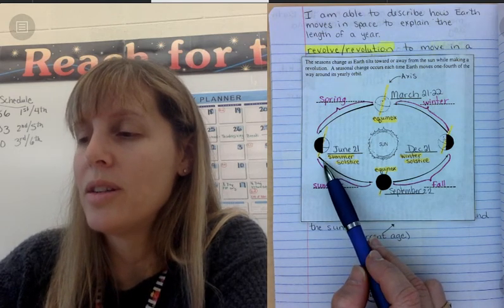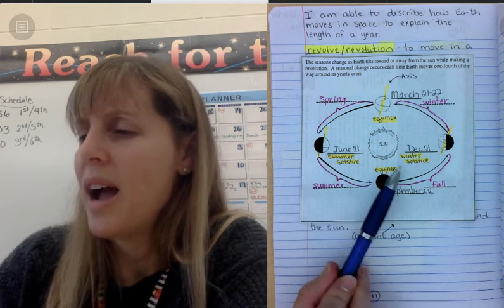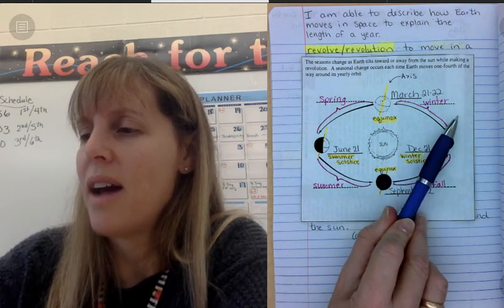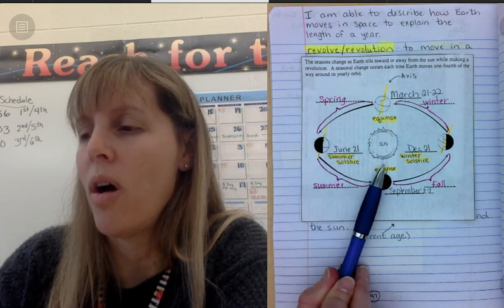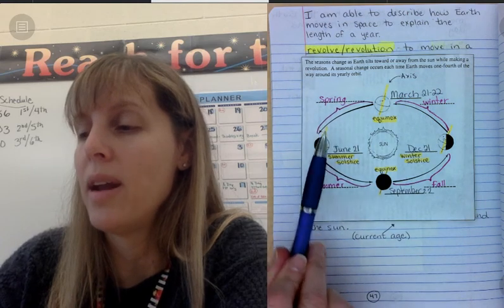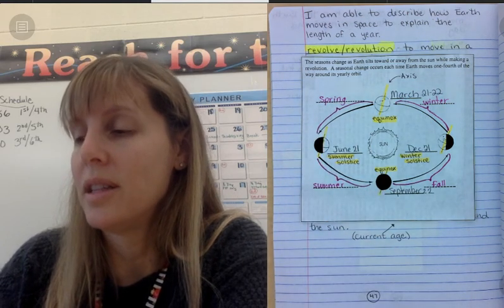What I want you guys to notice here, also while we're here, is that the Earth's axis never changes. The tilt of the Earth stays the same all the way around the sun. Every point in its revolution, the tilt is the same.